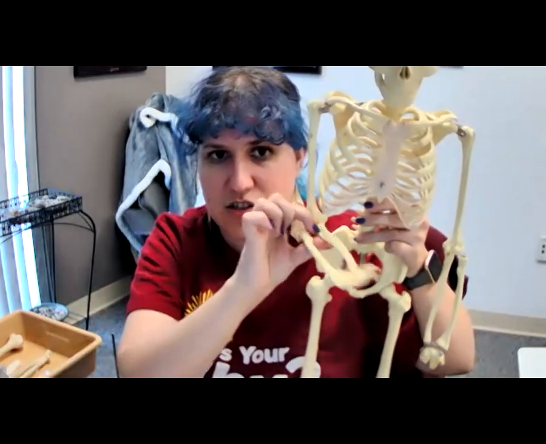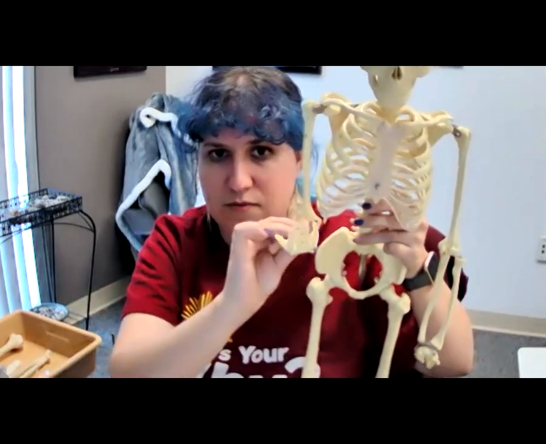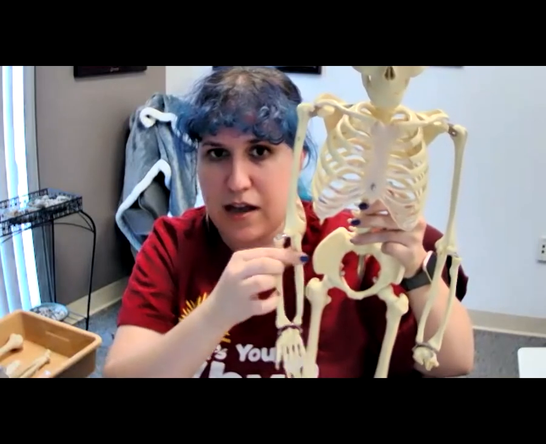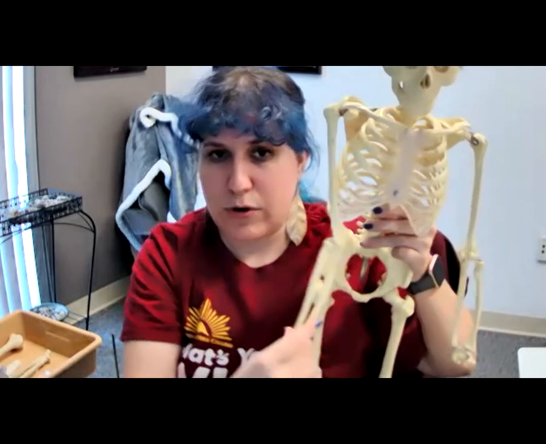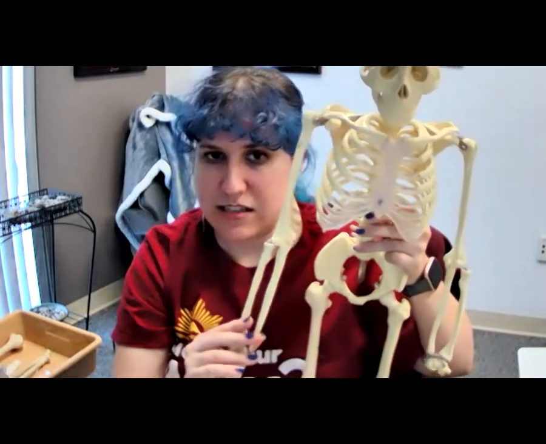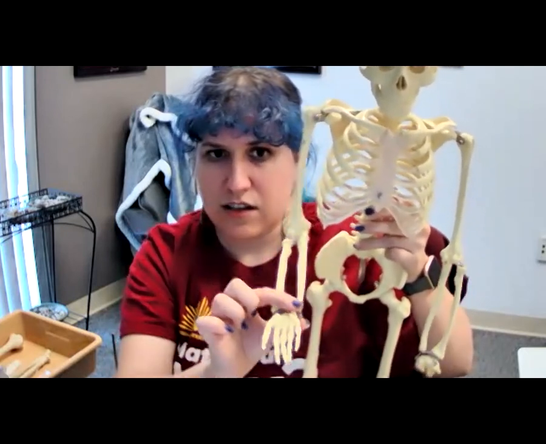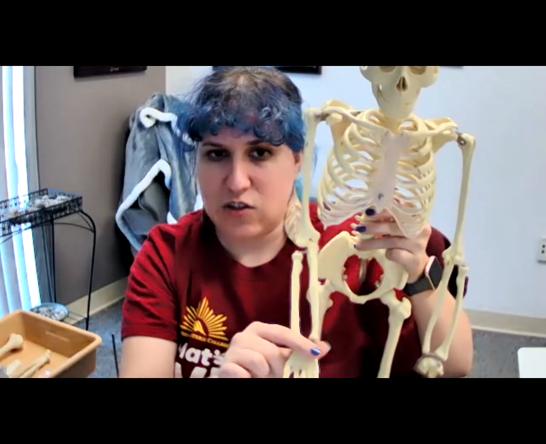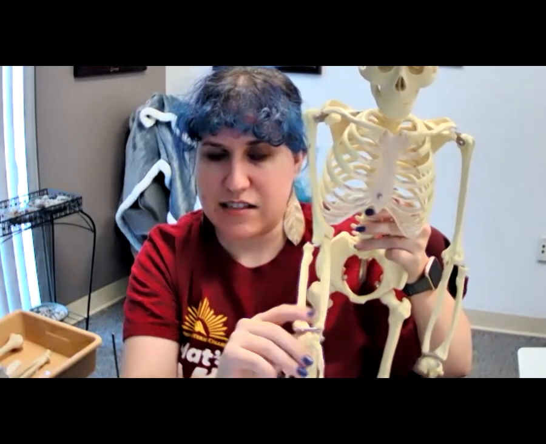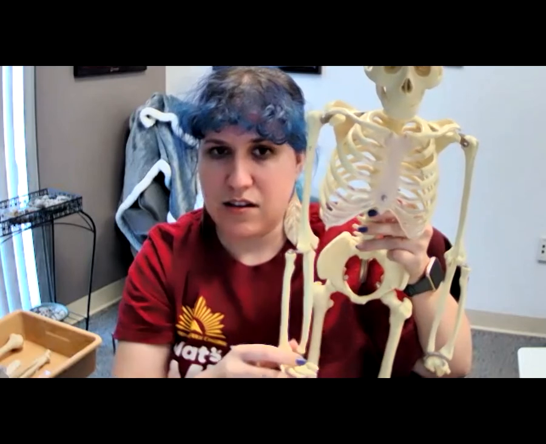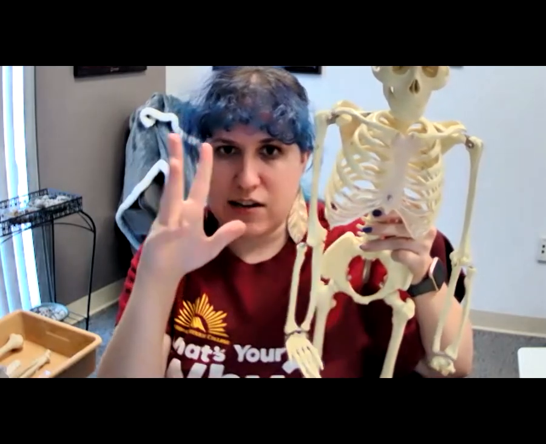This is a hinge joint. It can only flex and extend, but these guys between each other can pronate and supinate by rotating against each other. Here we have a gliding joint, but it can sort of flex and extend as it glides around. Your knuckles can do a lot.